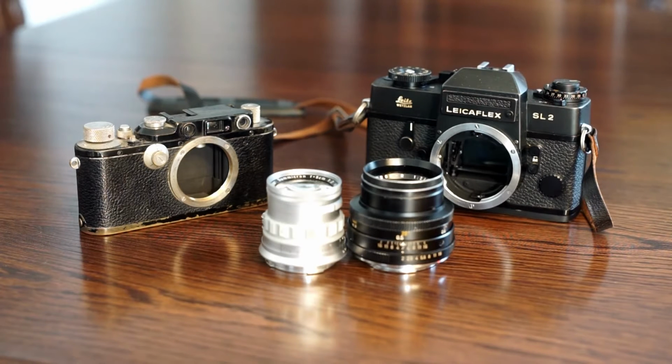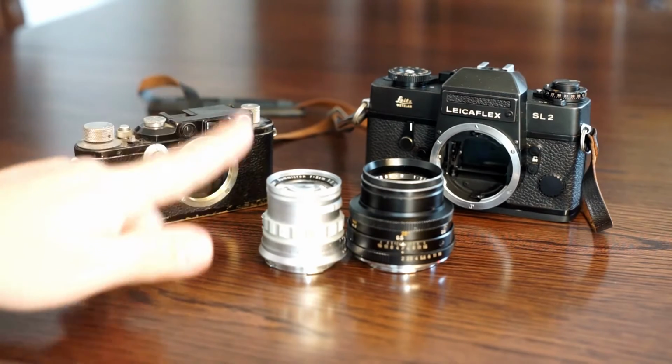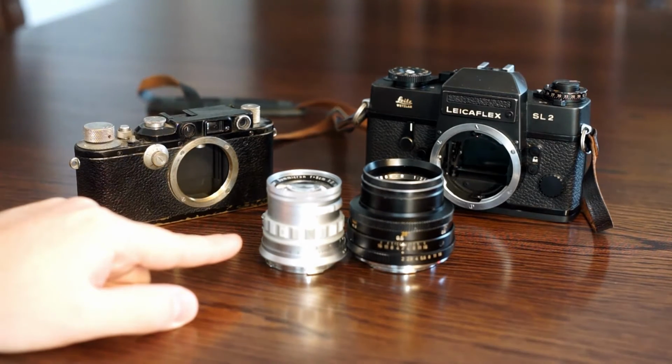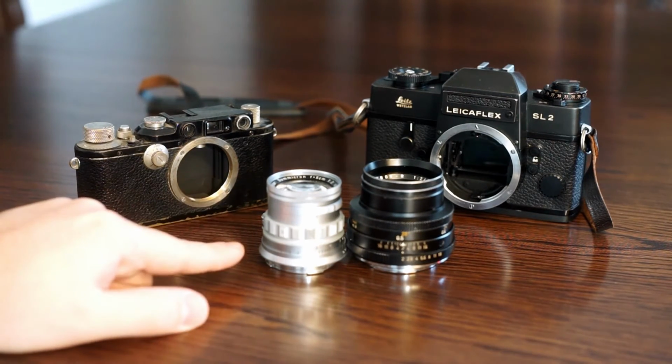So guys, here you can see the difference in the cameras they belong to. Let's put one thing out clearly now. The M version has an M bayonet.